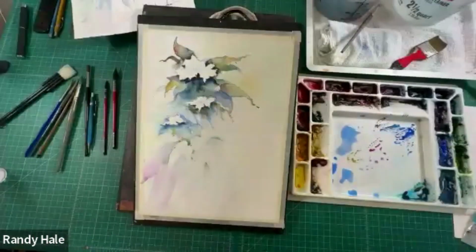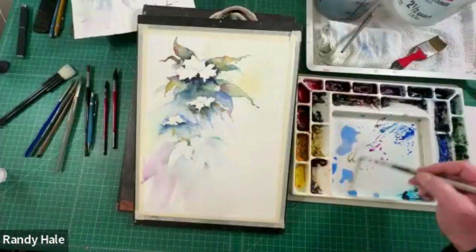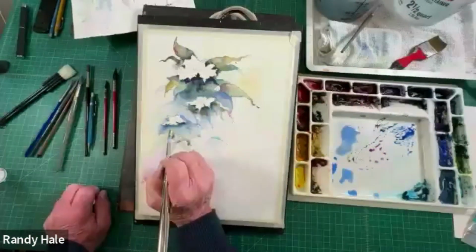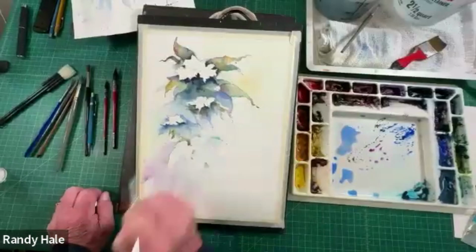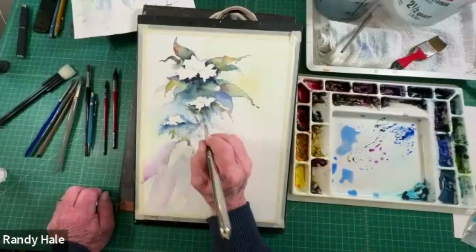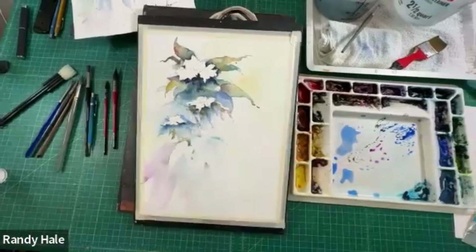And I'm leaving these little puddles to dry naturally, because that really adds character to all the little shadow shapes that are emerging out from underneath these negative shapes of leaves.